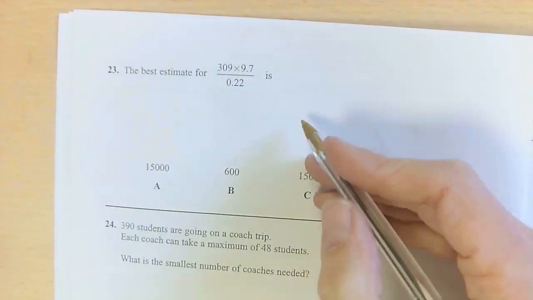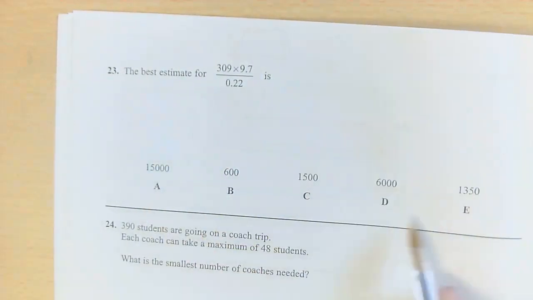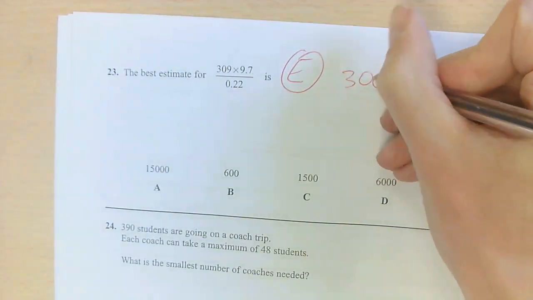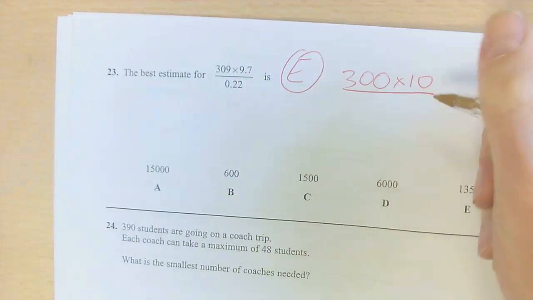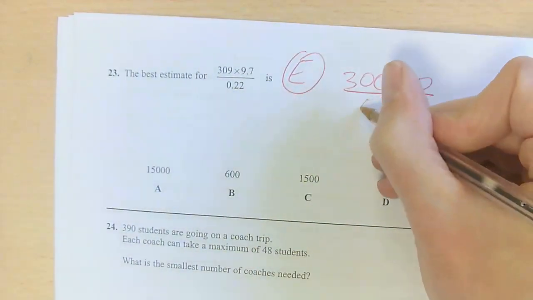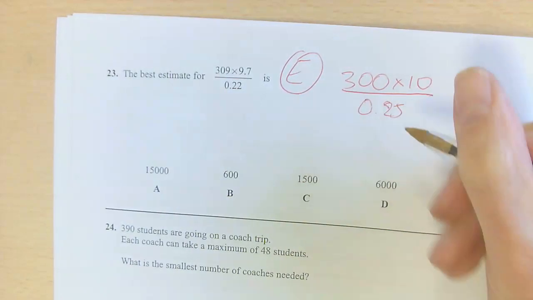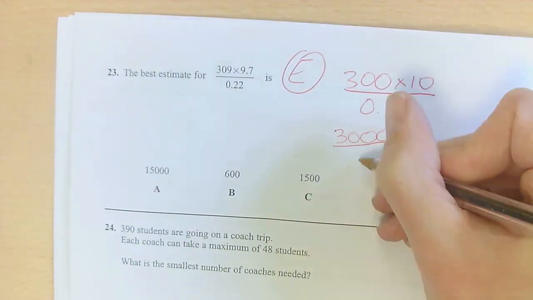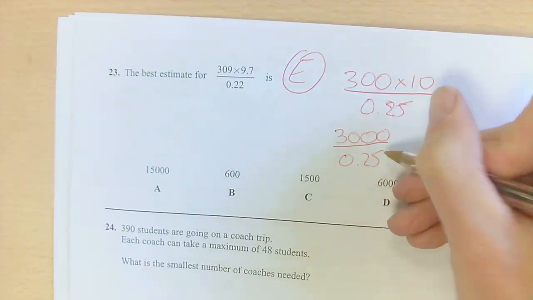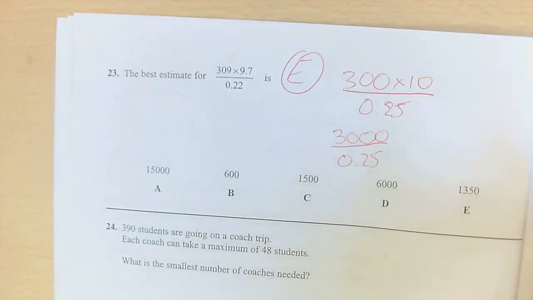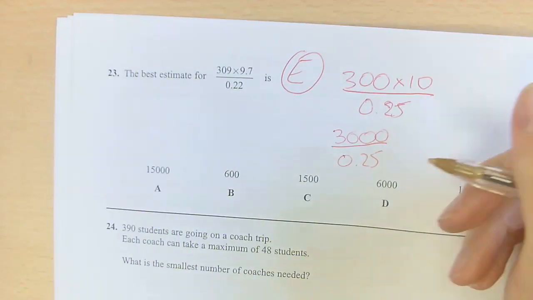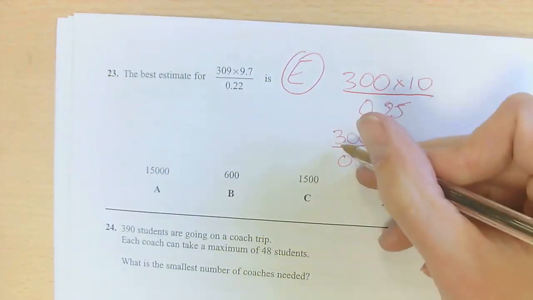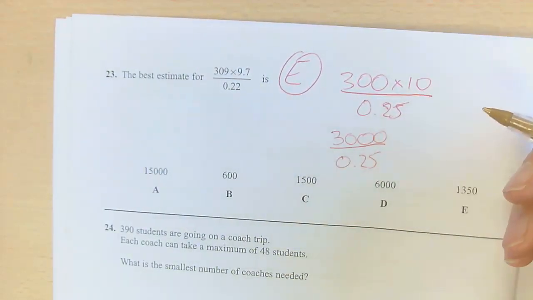23. The best estimate for this calculation is which one of these? Nice little estimate calculation. We've got 300 times by 10 all over. I'd say that's close to a quarter. So we've got 3,000 all over a quarter. So how many quarters go into that? It's going to be basically times that by 4. That's going to be about 12,000.